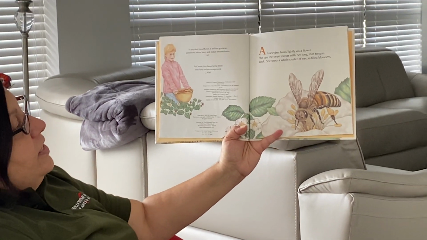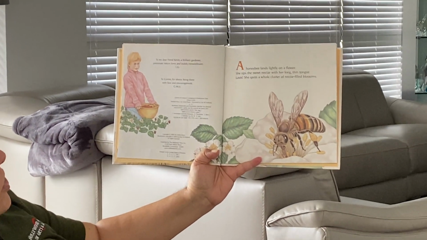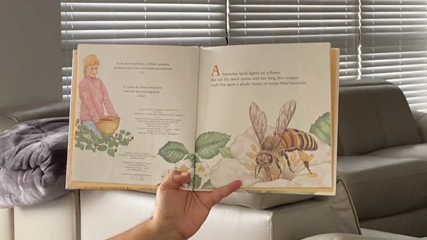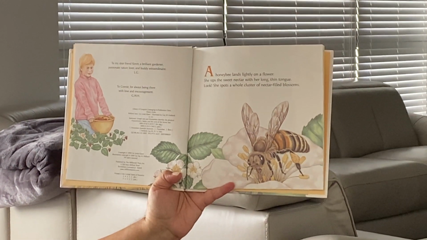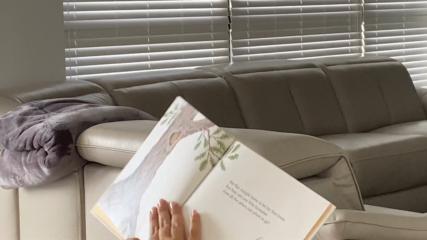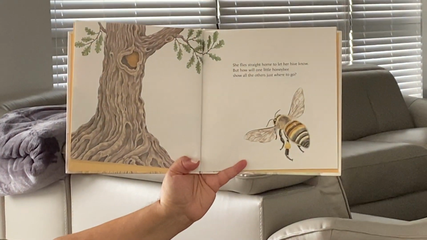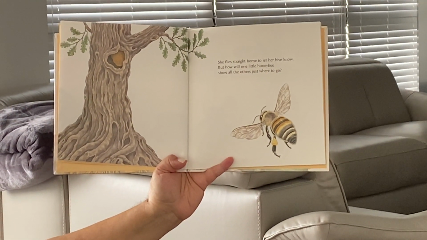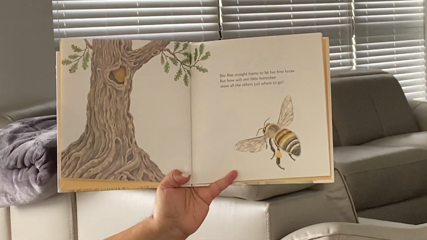A honeybee lands lightly on a flower. She sips the sweet nectar with her long, thin tongue. Look! She spots a whole cluster of nectar-filled blossoms. She flies straight home to let her hive know. But how will one little honeybee show all the others just where to go?